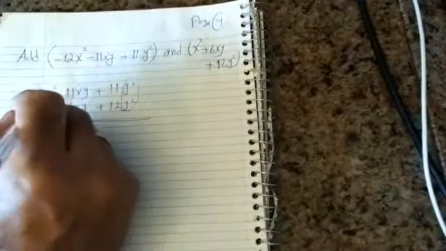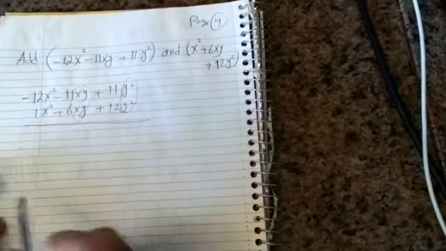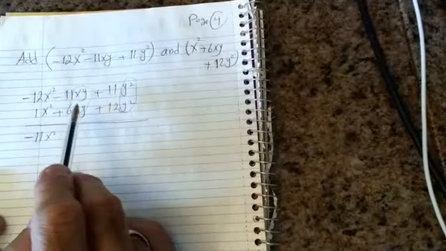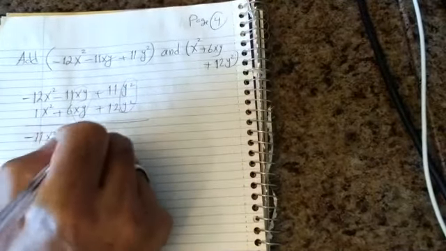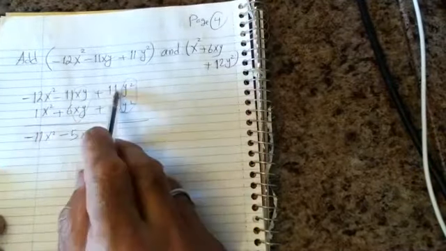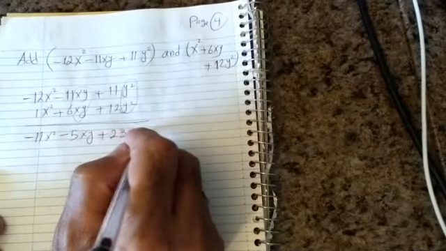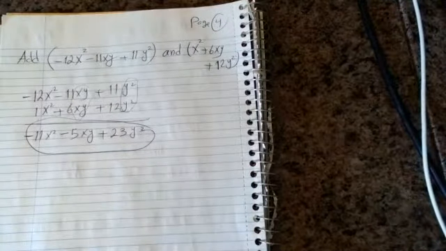All right, so minus 12, positive 1, minus 11. Negative 11, positive 6, negative 5. 11 plus 12, 23y squared. You could also do it this way.